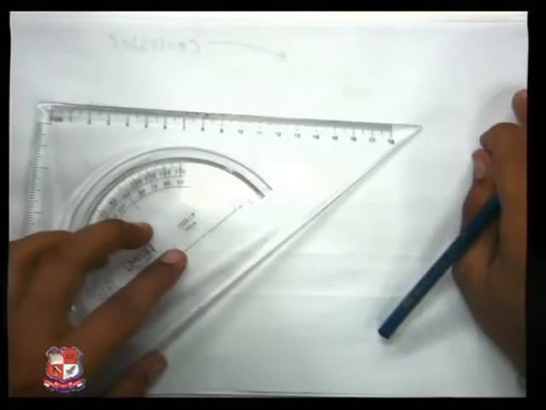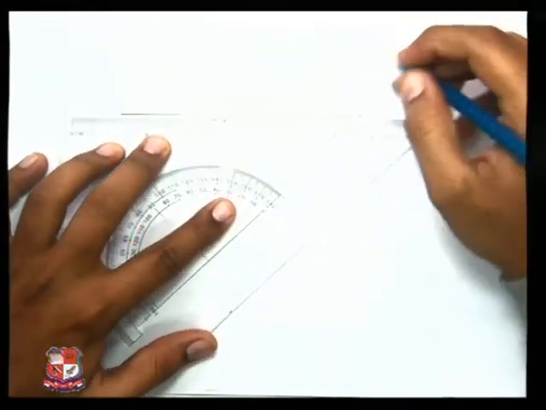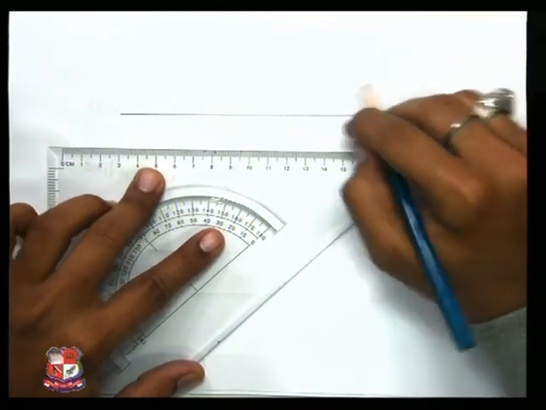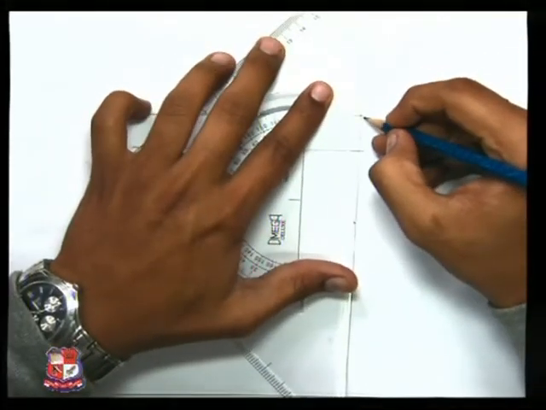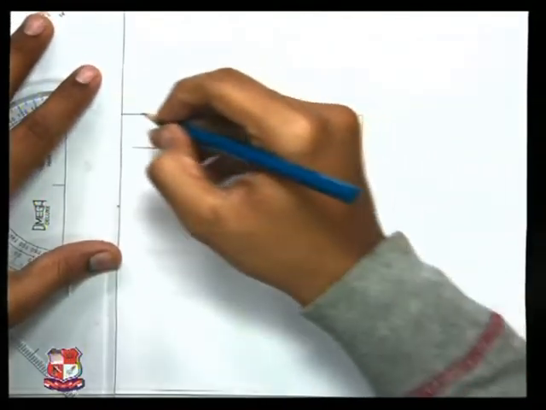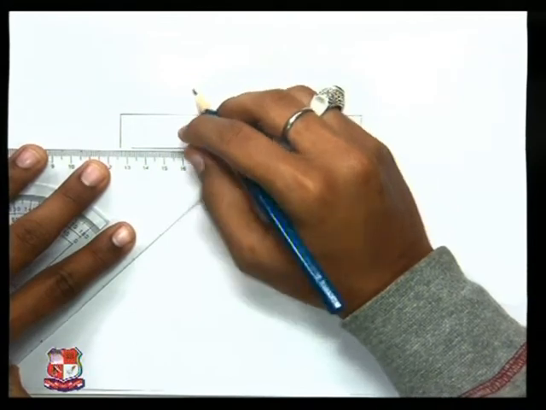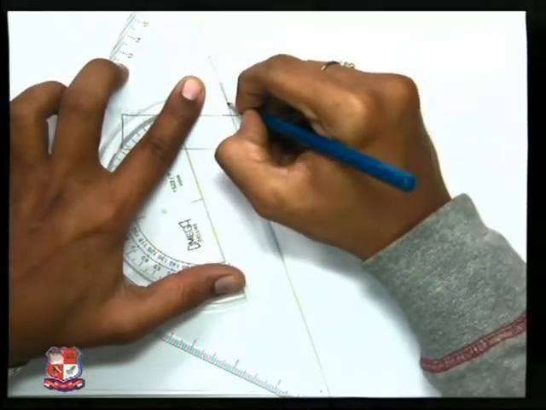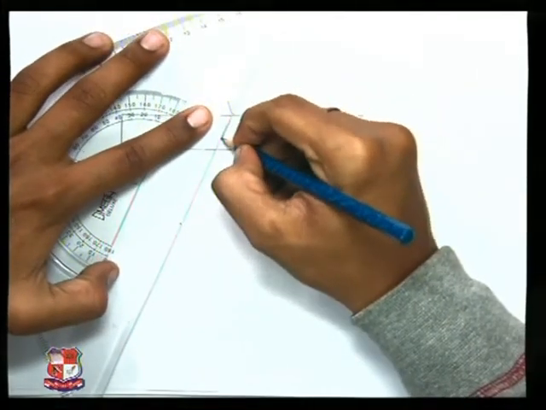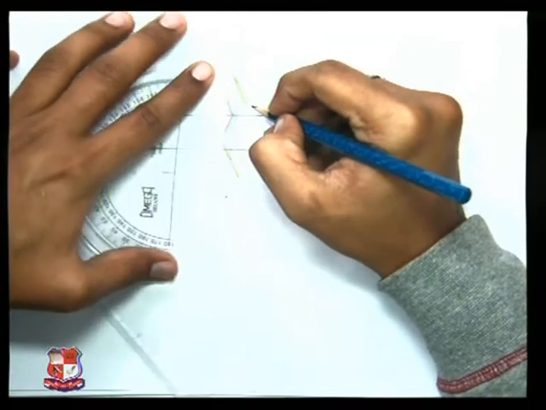Let's say we are having a shaft of 2 kilometers and having the same diameter throughout 2 kilometers, but we cannot represent that on a paper. So what we can do, we can give it a graphical representation like this.